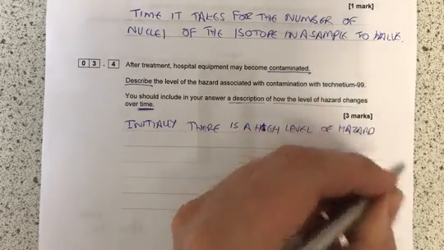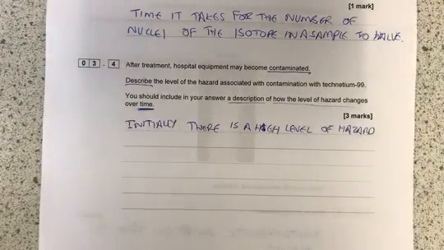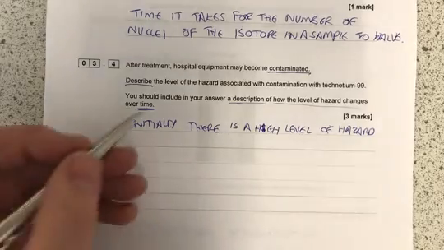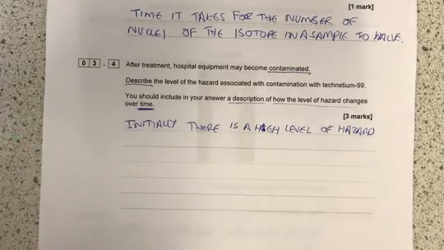But being that it's only got a half-life of 6 hours, that level of hazard will start to drop quite quickly. You must be implying a period of time throughout your answer here, as you were asked to provide a description of how it changes over time.